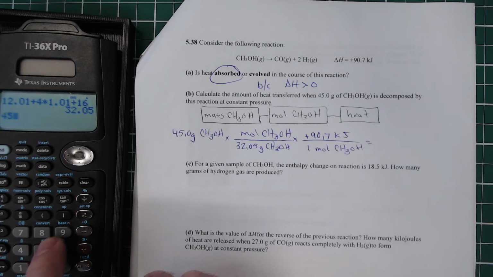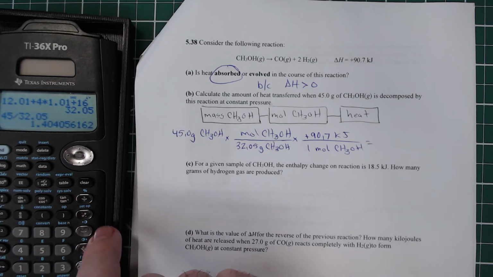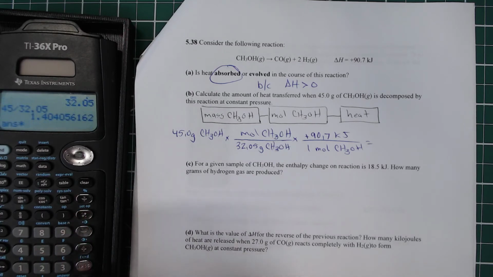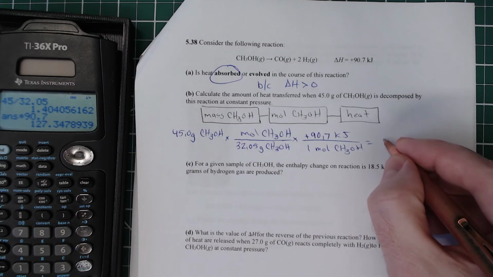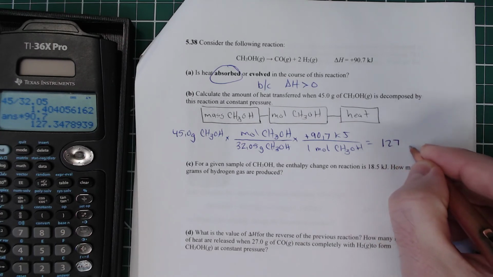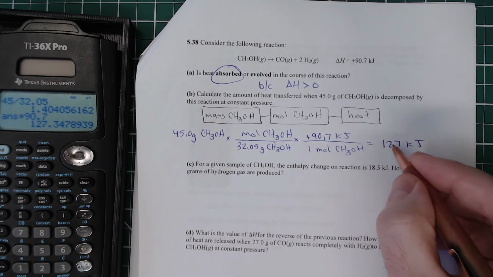So we'll do 45.0 divided by 32.05, and then multiply that number by 90.7. With 3 sig figs, we'll call that 127 kilojoules.